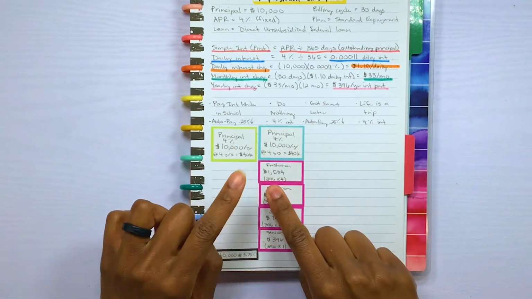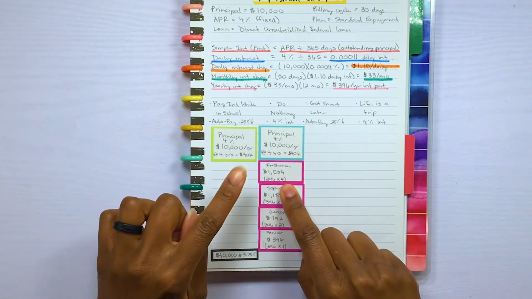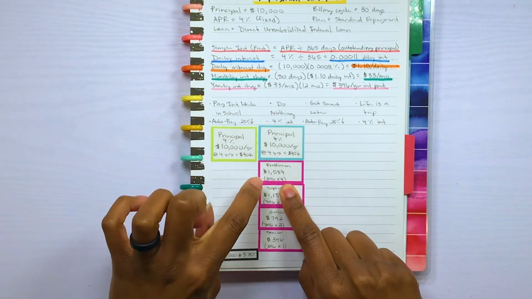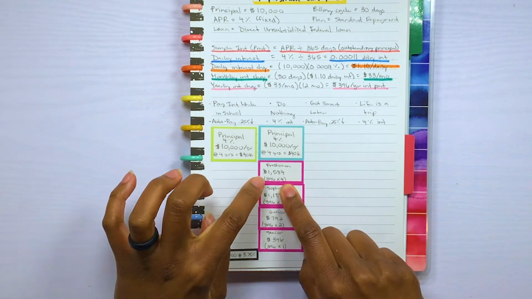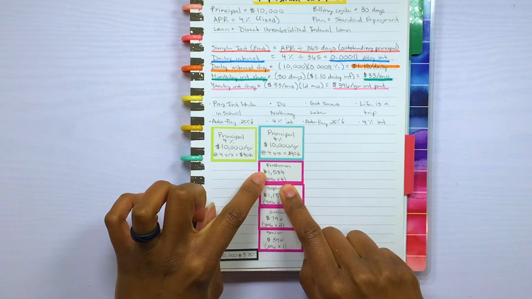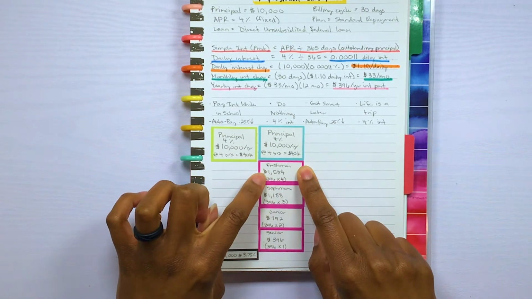So $396 that they're being charged each year for that loan, times 4 years, because they've had that loan for 4 years. The interest that they're being charged on that at a 4% interest rate is $1,584. So that is the total for borrowing that first $10,000.